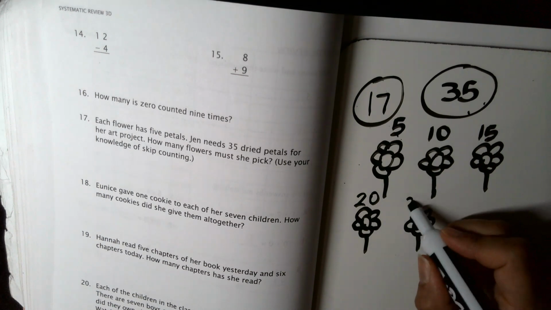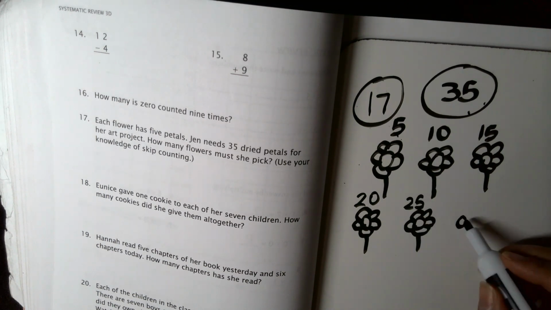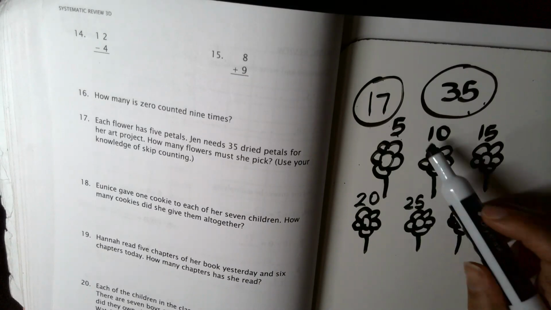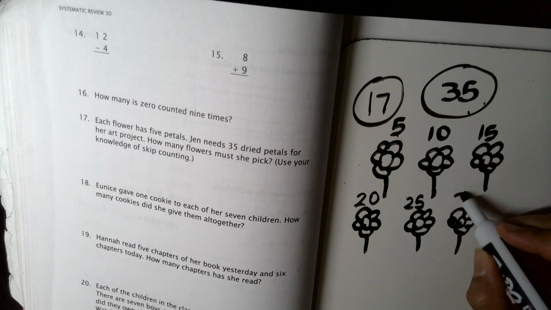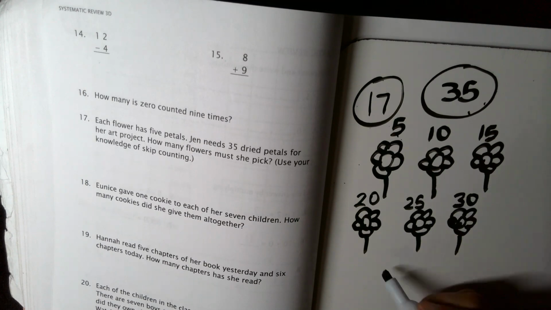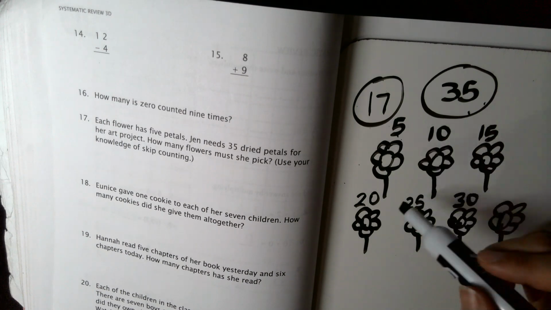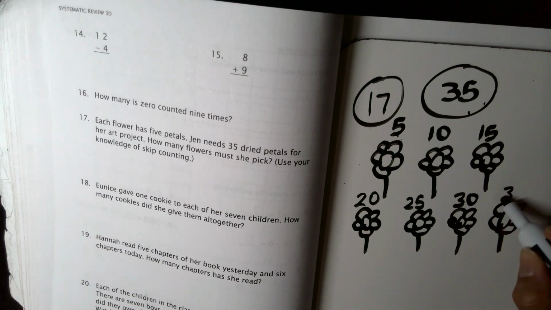This is 25. 1, 2, 3, 4, 5. This is 5, 10, 15, 20, 25, 30. And then I'll do this one. 1, 2, 3, 4, 5. 5, 10, 15, 20, 25, 30, 35.